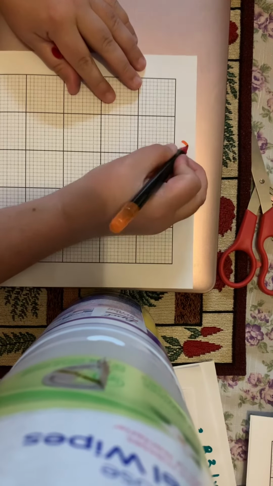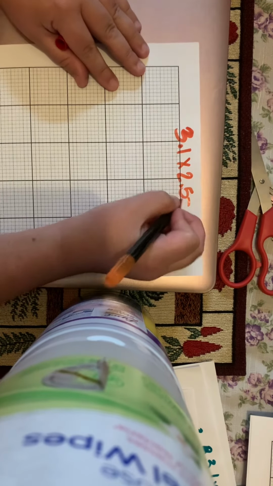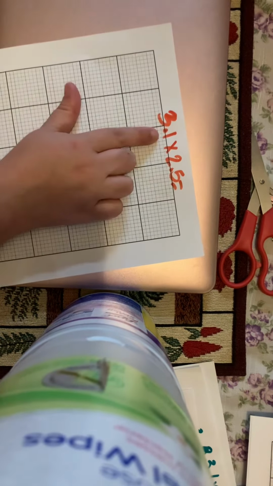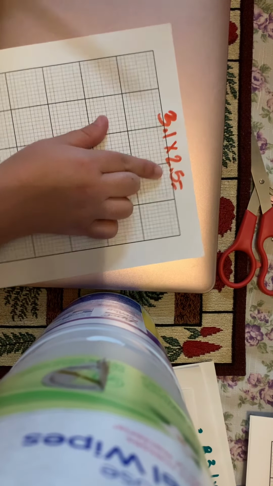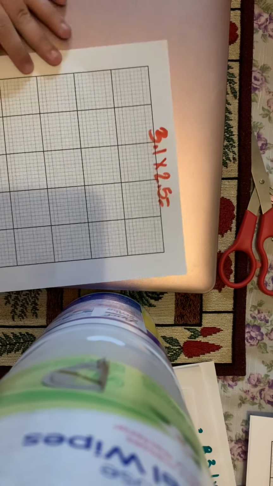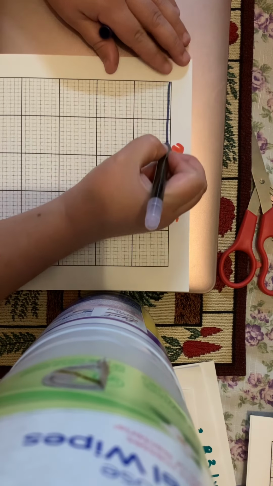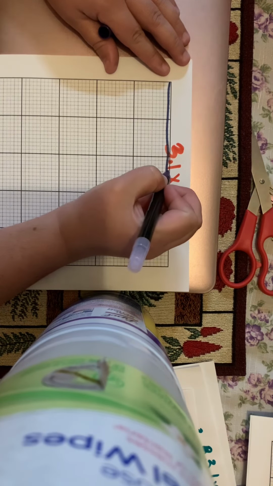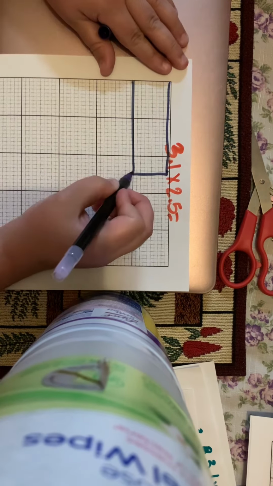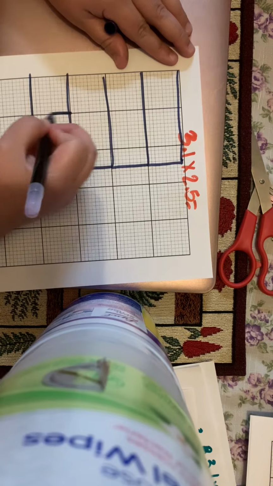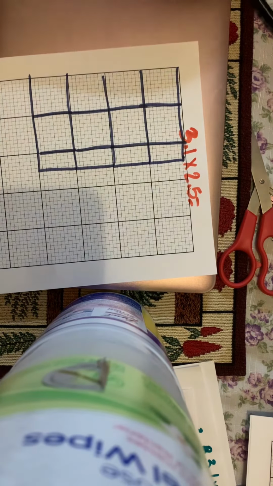We're going to multiply 3 and 1/10 times 2 and 5/10, which is basically taking 3 and 1/10 groups of 2 and 5/10. So we're gonna go ahead and make 4 groups of 2 and 5/10, so that way we can just take the 10th out of it. So that is 1 group, 4 groups, and I'm gonna go ahead and have them, so that way you can actually see it.